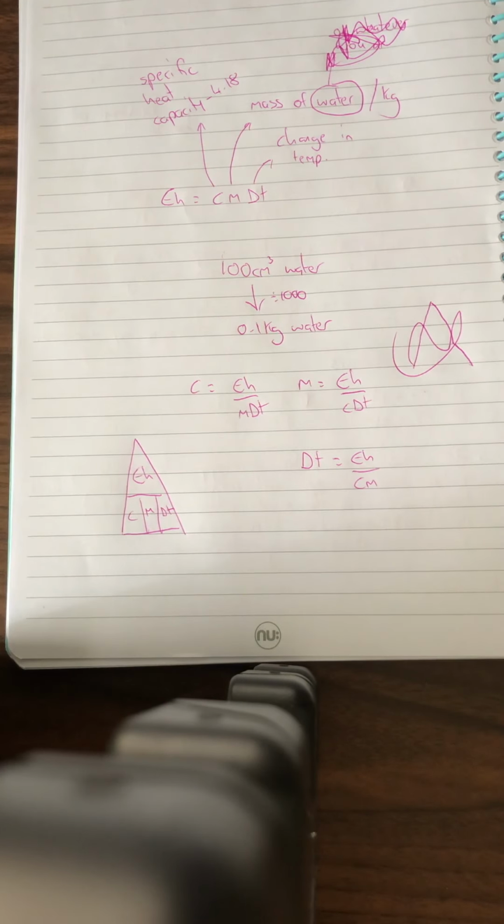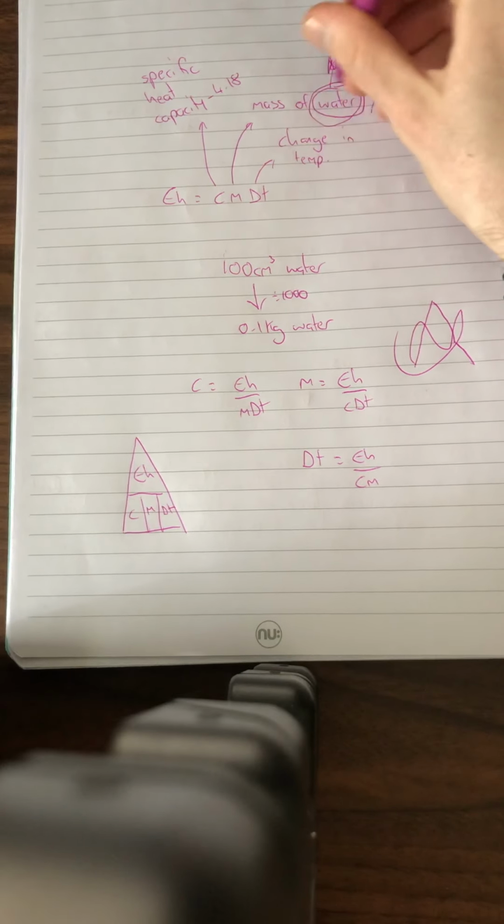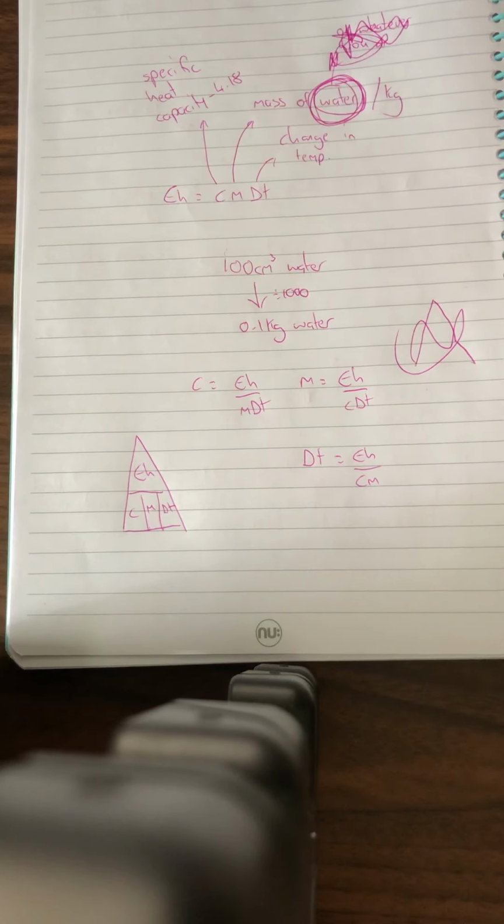So whatever method you use, make sure you're comfortable with that. Now just remember, that's the important part. M is the mass of water, not alcohol burned, not the alkene that's burned, it's the mass of water. Right, that's us.